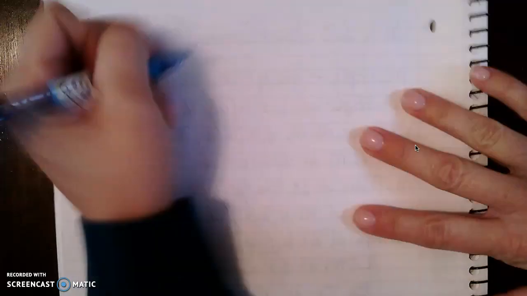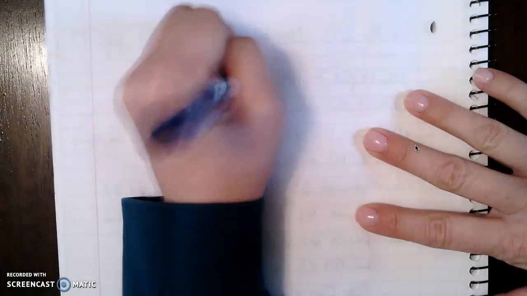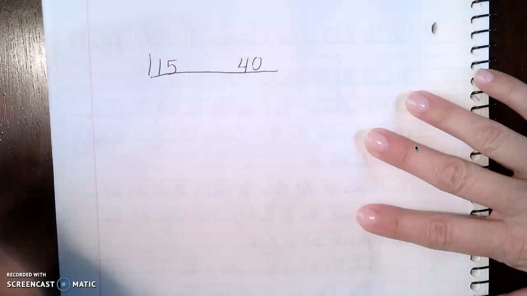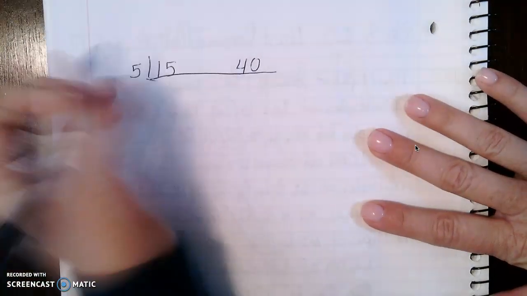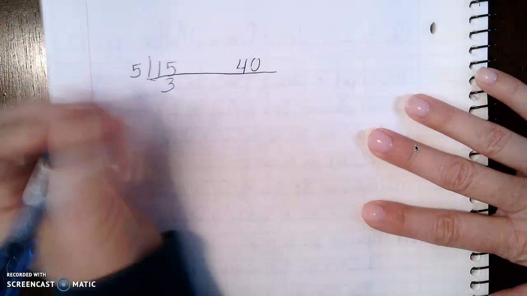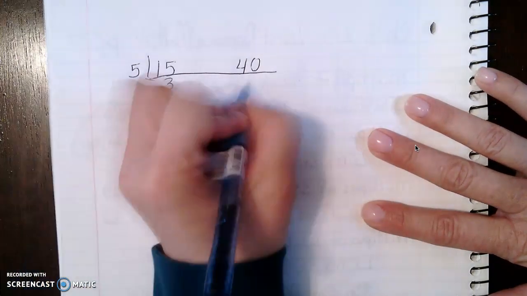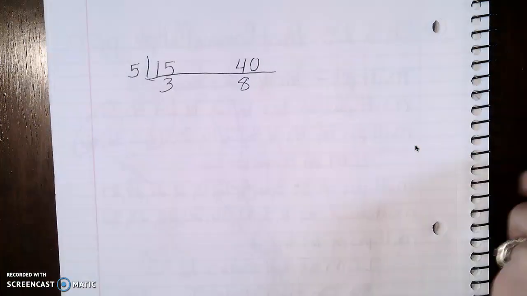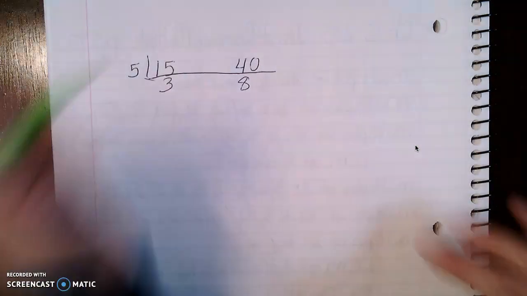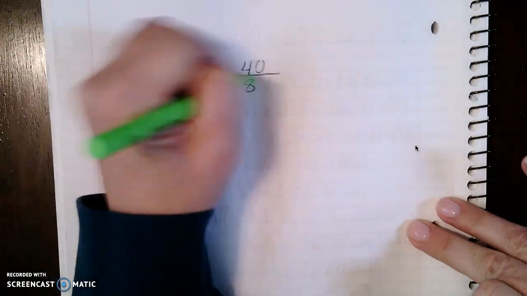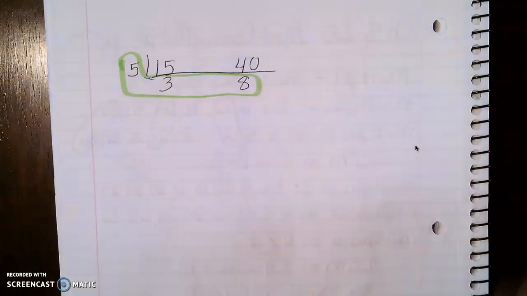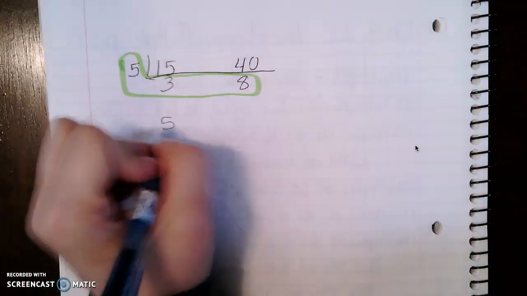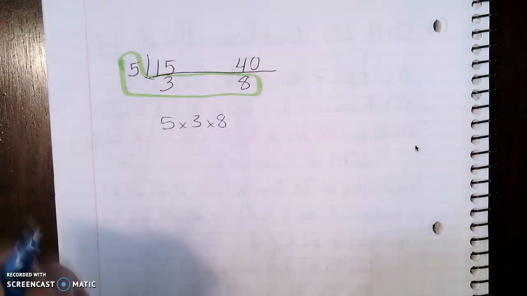So on the ladder, I would put 15 and 40 in the ladder. And I would go, okay, what do they have in common? I can divide both by a 5. And 15 divided by 5 is 3, and 40 divided by 5 is 8. Now what I would do is I would multiply everything on the outside that makes an L. So around the whole outside. So I would do 5 times 3 times 8.